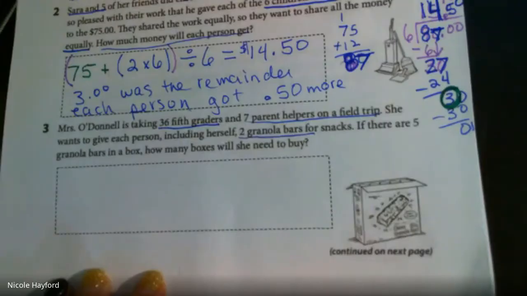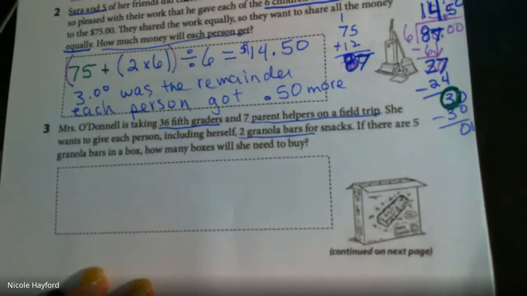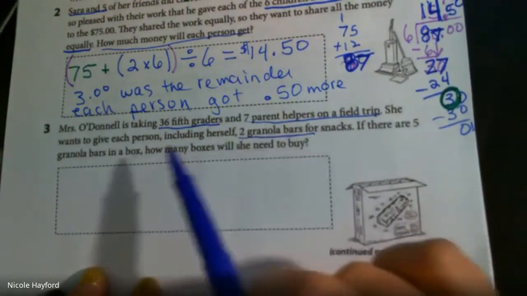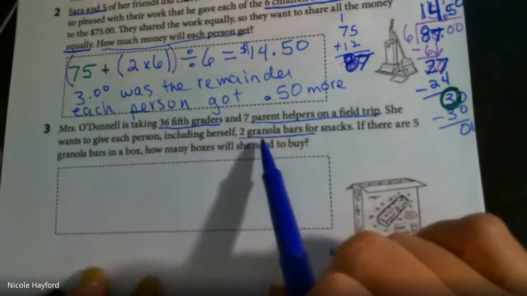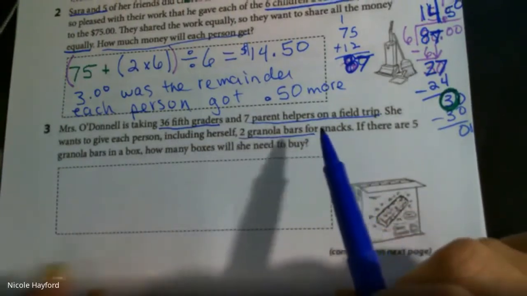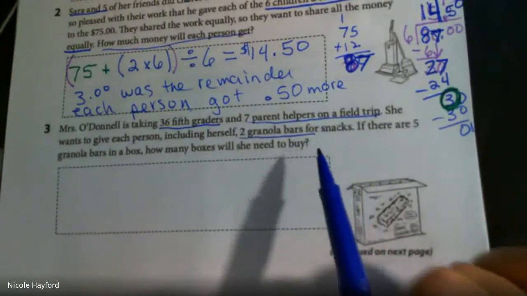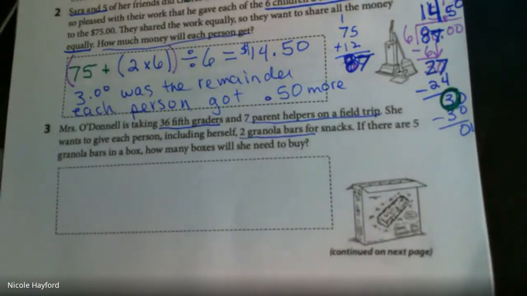We're working together on this, and I'm recording it. Okay, sorry. She wants to give each person, including herself, 2 granola bars for snacks. If there are 5 granola bars in a box, how many boxes will she need to buy?